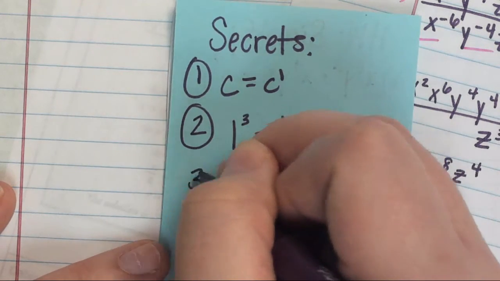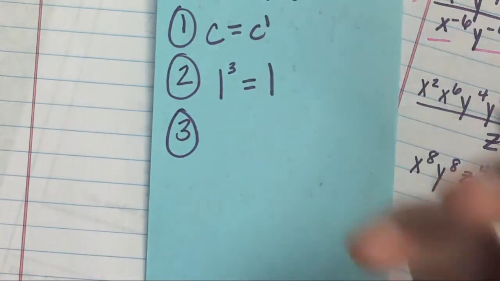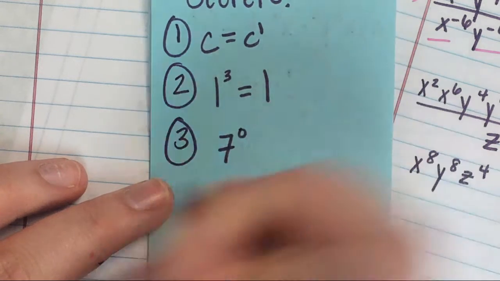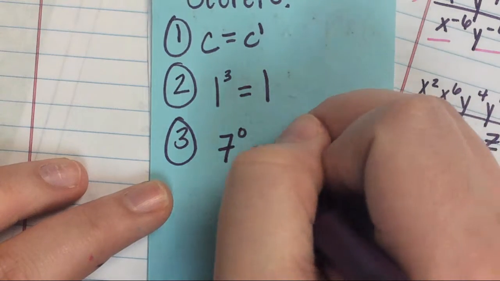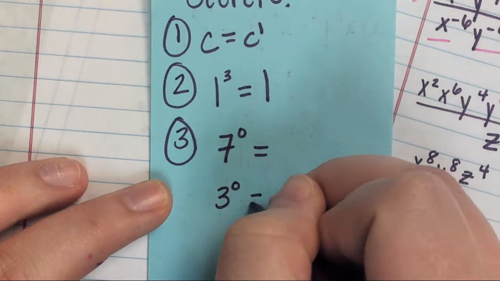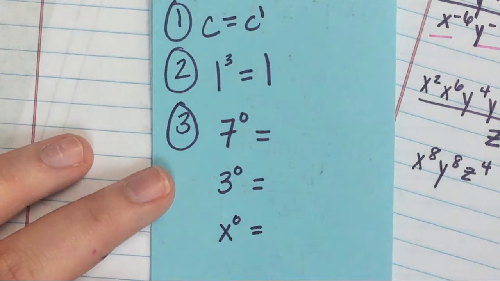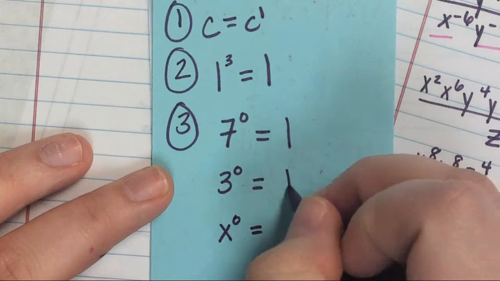And then the third secret is my favorite, because you know it involves one of my favorite numbers. Anything to the 0 power is always 1.